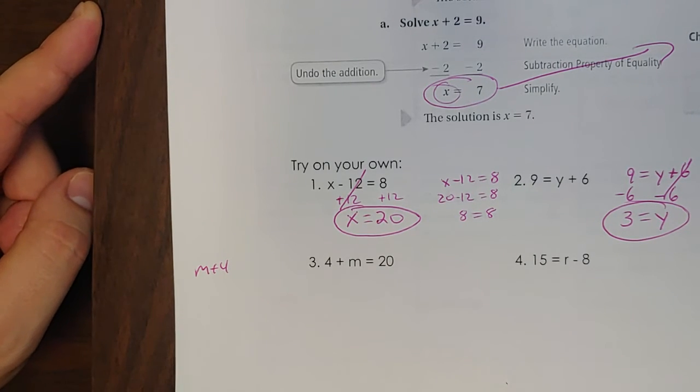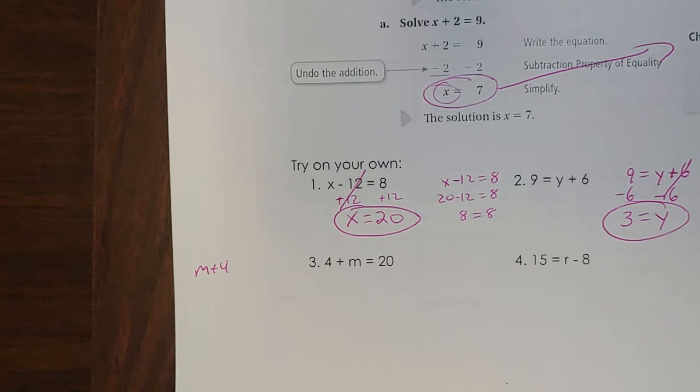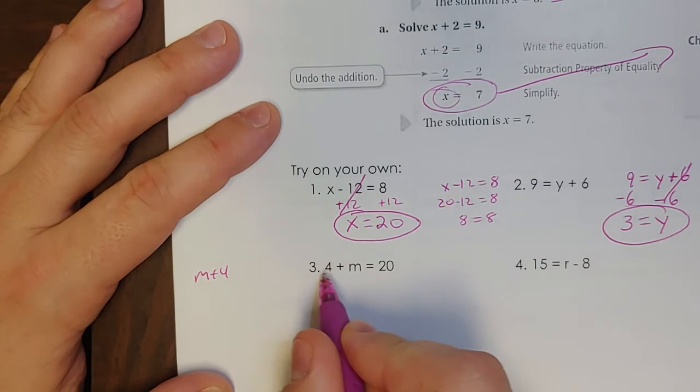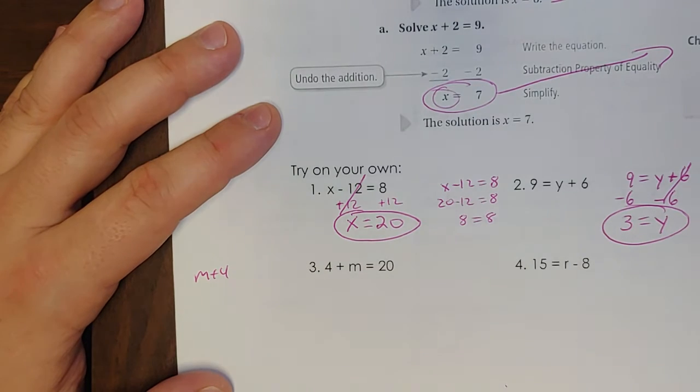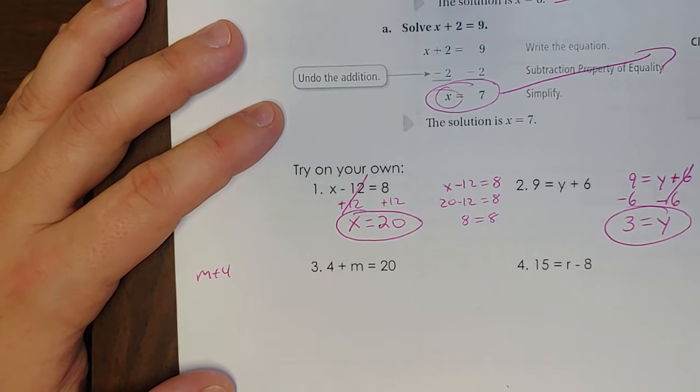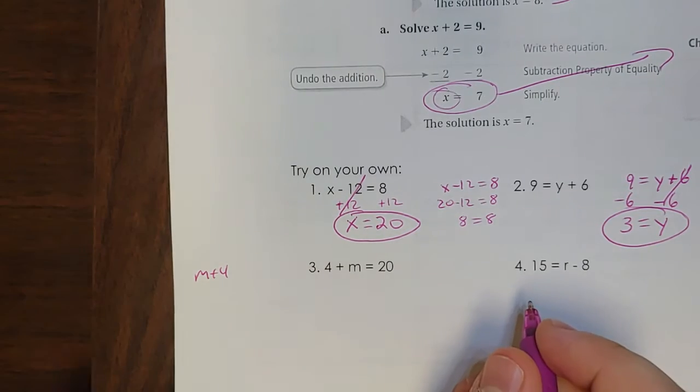Commutative property allows us to do that. I believe that's correct. Yes, Macy. But anyways, what is this for? This is a positive 4 right here, right? We could rewrite it if we wanted to.